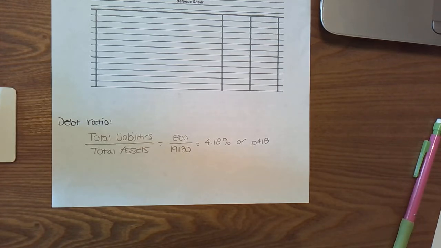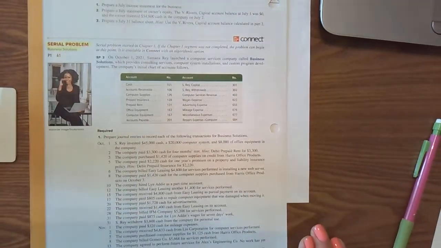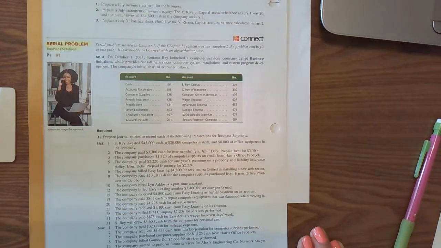This is going to be something that we will be using throughout our semester, is serial problems, and they are for the same business called Business Solutions, and I will get this up here for you on the overhead so you can see it. It's on page 80 in the textbook. For the ebook, you're going to go down on the left side of your ebook, and you'll go underneath the quick studies, the exercises, and the problems, and then it'll show serial problem.